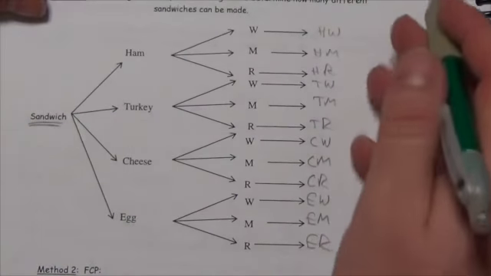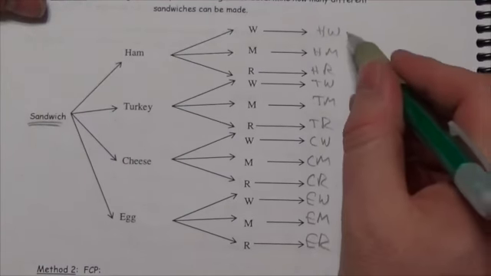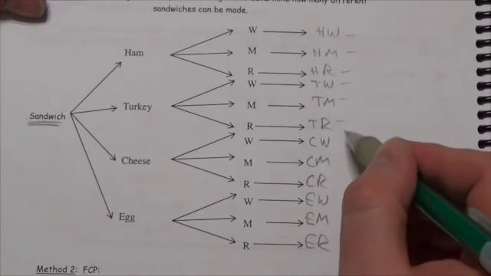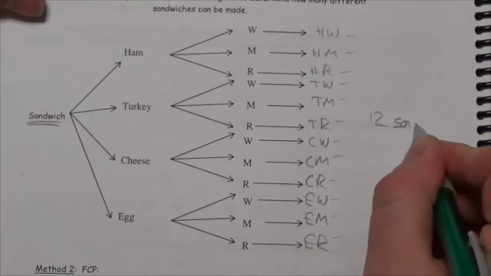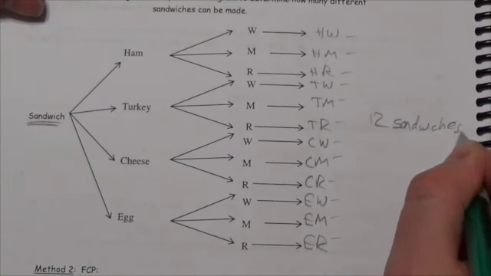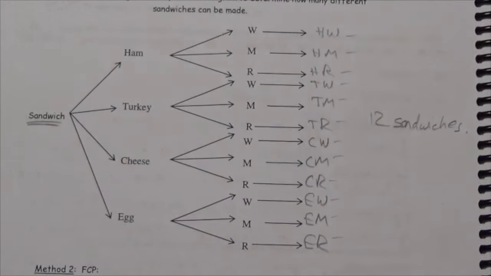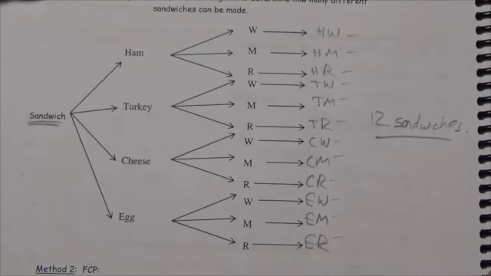So now we've turned this into a counting problem. We can just count this out here. That's 1, 2, 3, 4, 5, 6, 7, 8, 9, 10, 11, 12 sandwiches. Now, that's one way of figuring it out.